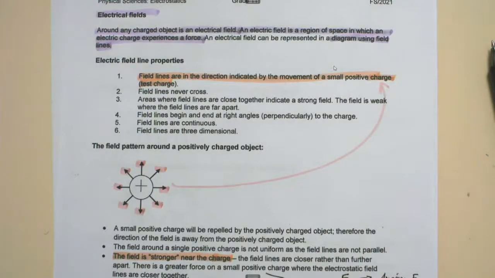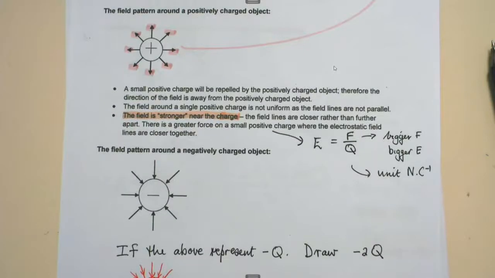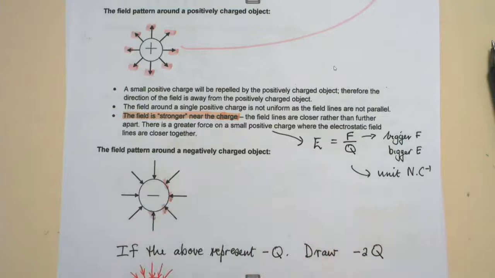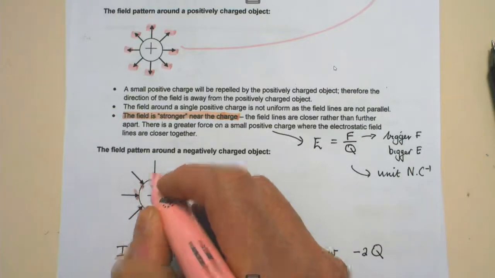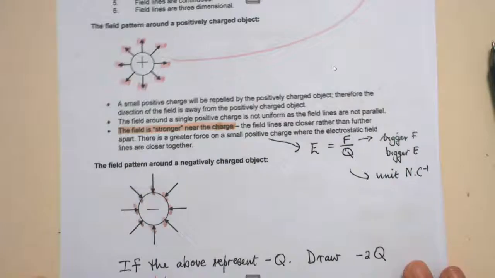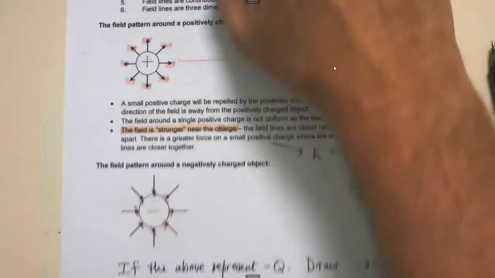A small positive test charge will move away from a positive charge, or a small positive test charge will experience a repulsion force away from a positive charge. And if we look at the negative one, now you will understand why the direction is towards the negative, because a small positive test charge will experience movement towards a negative charge, or you can say an attraction force towards a negative charge. So that takes care of the direction of my field lines.